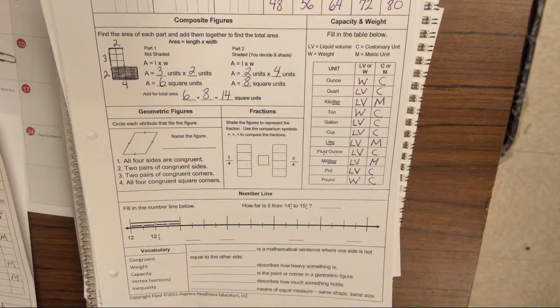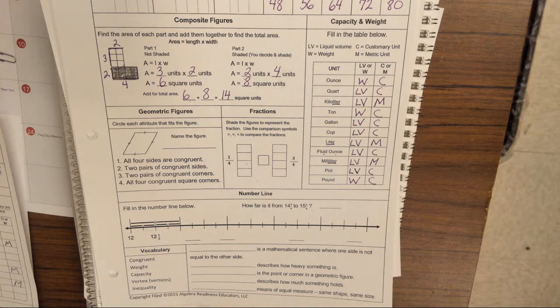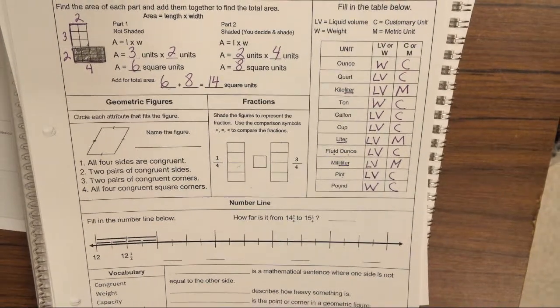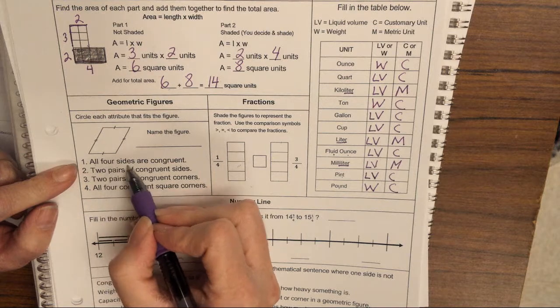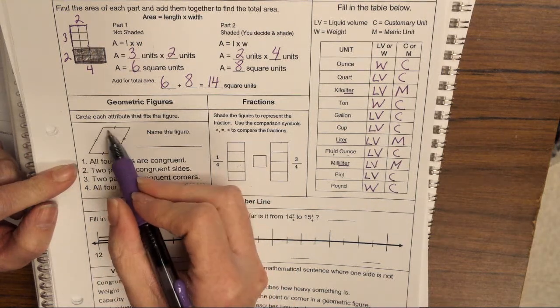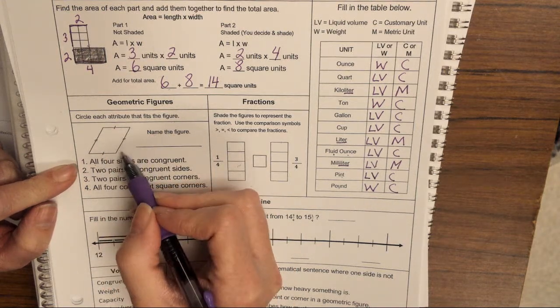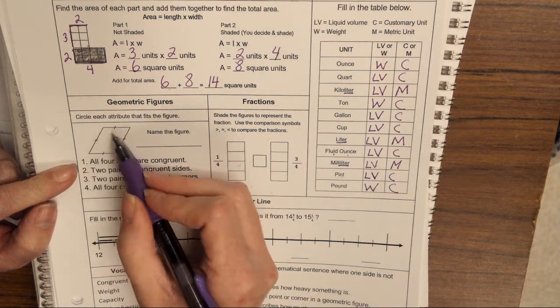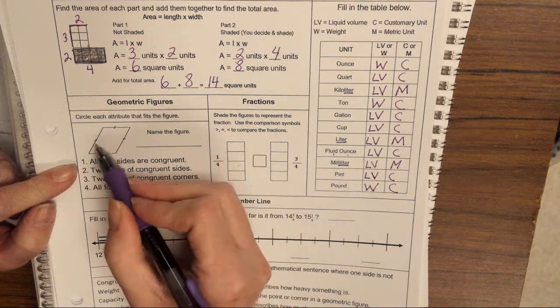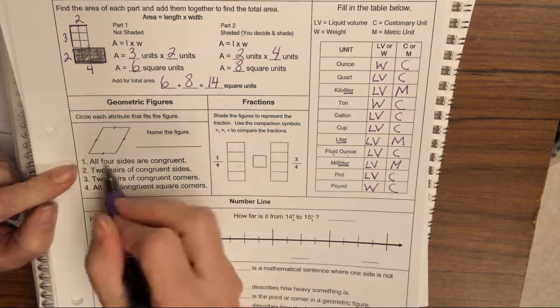Alright, now looking at our geometric figures here. So when we look at this shape, the first attribute we have is all 4 sides are congruent. No, because these 2 sides are shorter than those sides, and these little marks here tell me that this side and this side are the same length, and these 2 sides are the same.